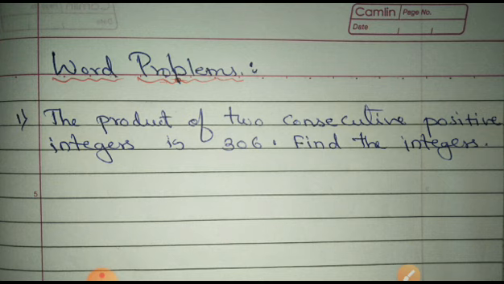Suppose I say consecutive odd positive integers, it will be 1, then the next odd is 3, then 5, and so on. That means the next number which satisfies the given condition.